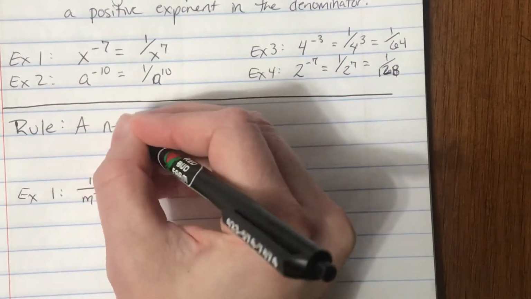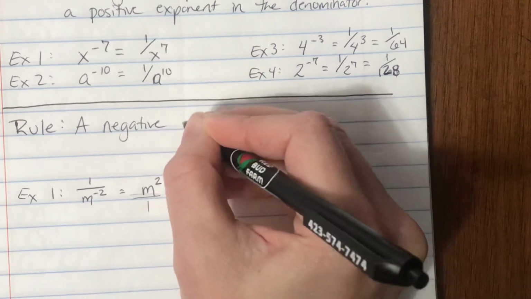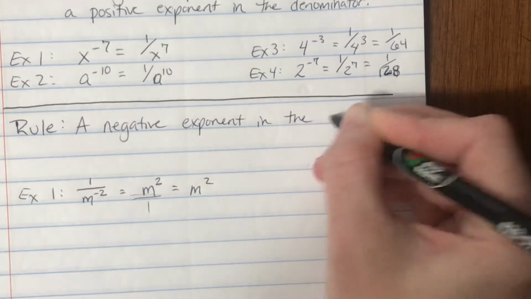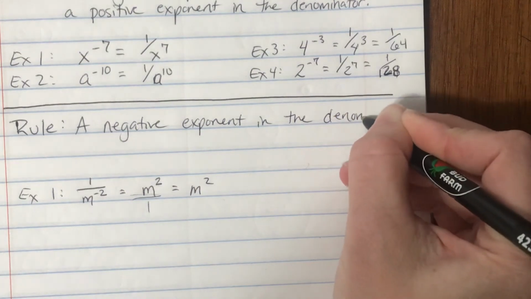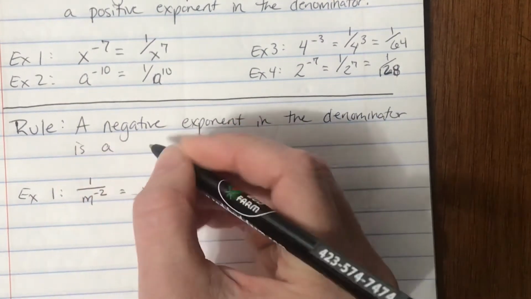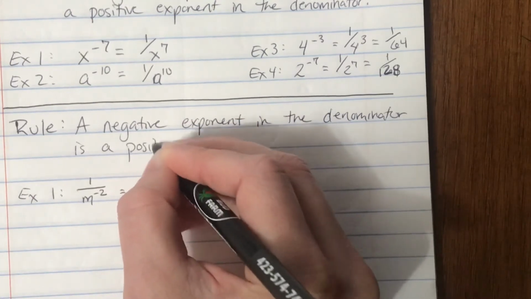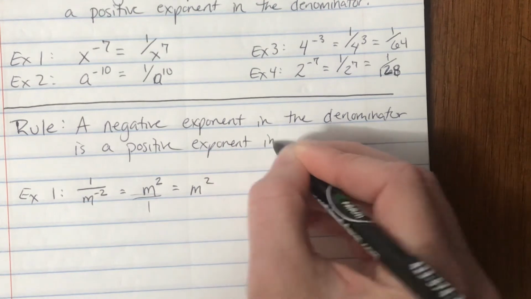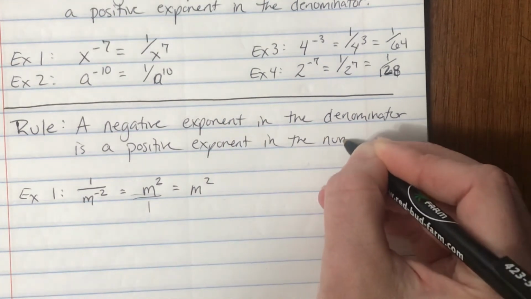A negative exponent in the denominator is a positive exponent in the numerator.